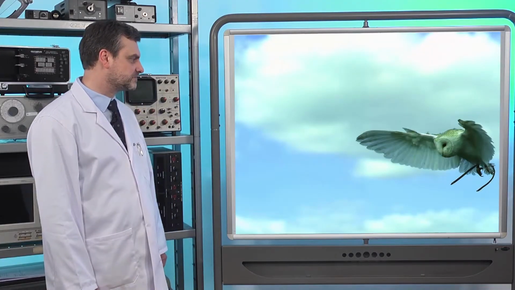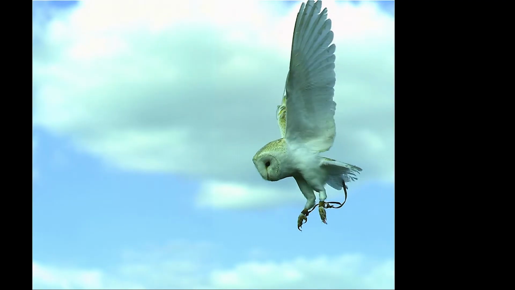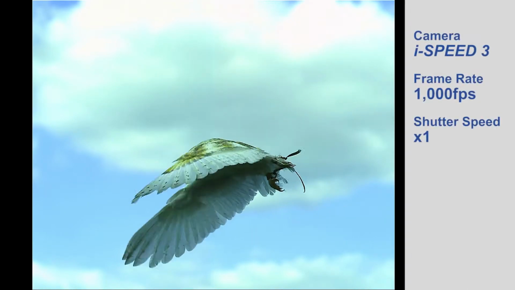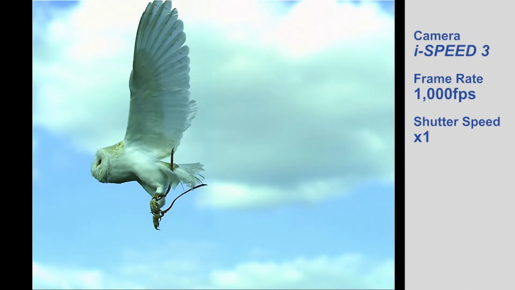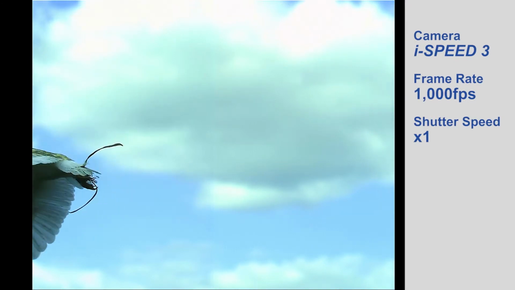Let's have a look at a couple of broadcast shots. Broadcasting is wide and varied, but this shot was given to us by a couple of award-winning wildlife photographers. They used an iSpeed 3 running at 1000 frames a second with a ×1 shutter to record this snowy owl.